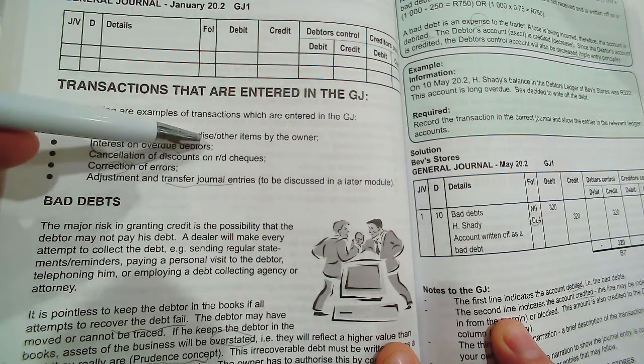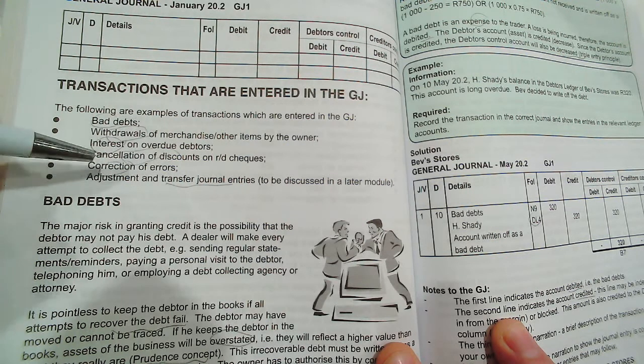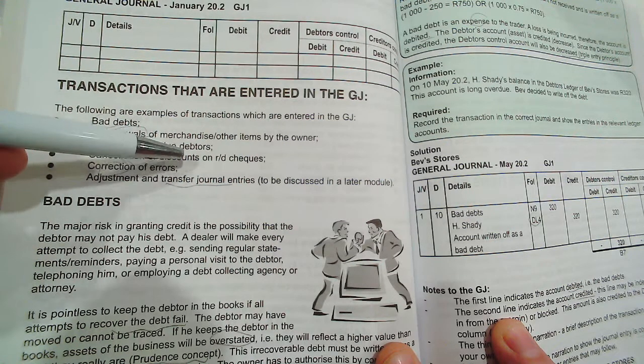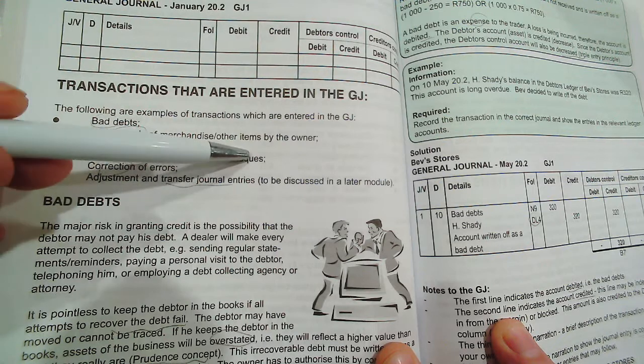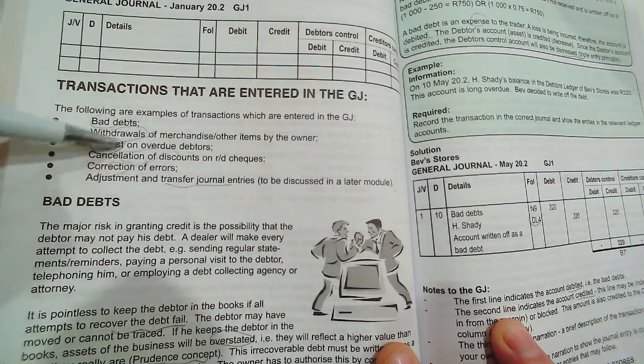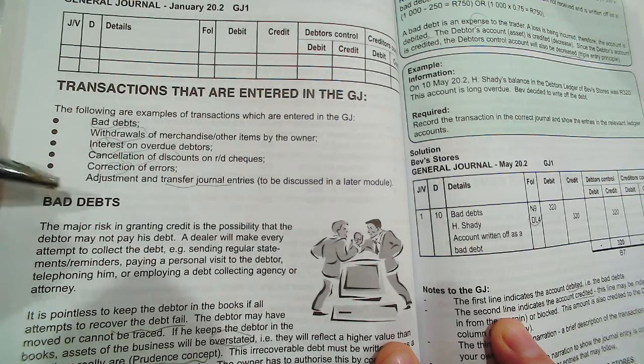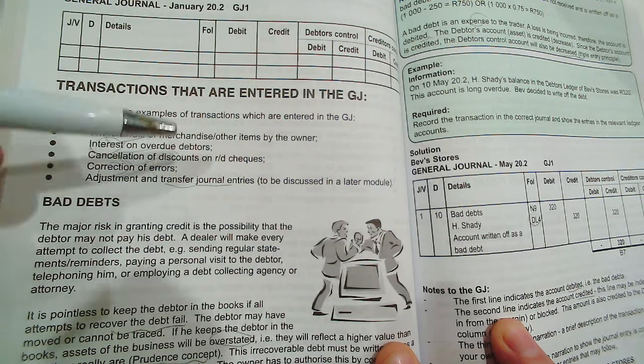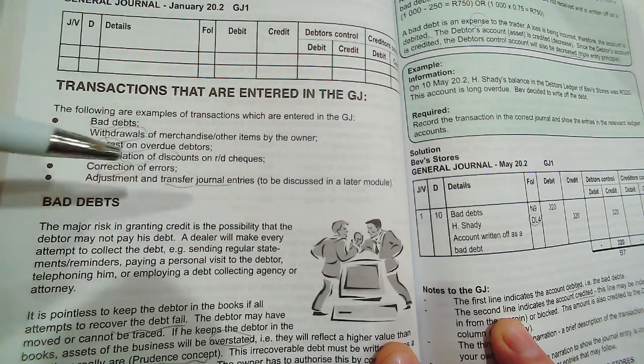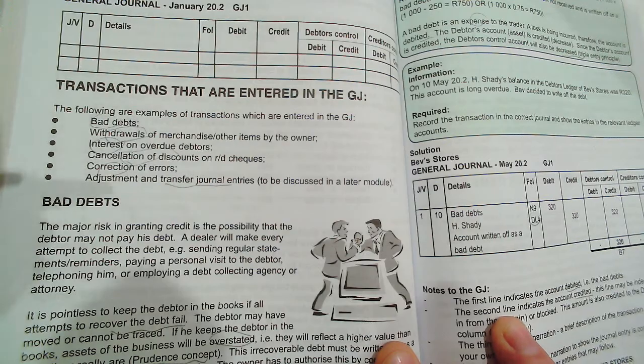interest on overdue accounts when the debtor doesn't pay, then fourthly when there's cancellation of discounts on checks that has been paid by debtors, and then there's a cancellation afterwards, correction of errors, and then lastly the adjustment and the transfer journal entries that we're going to discuss in a later module.